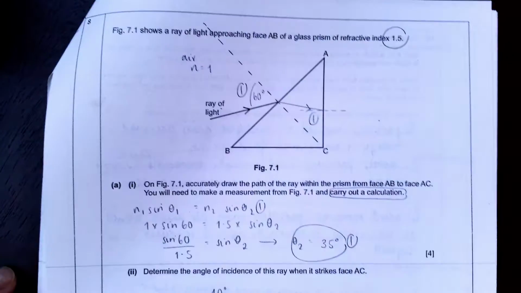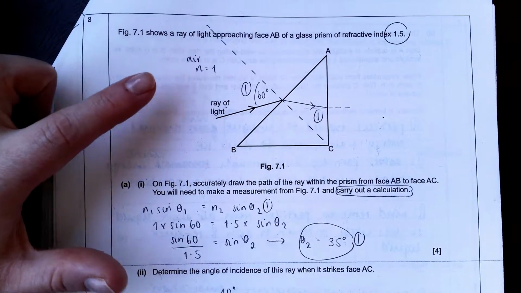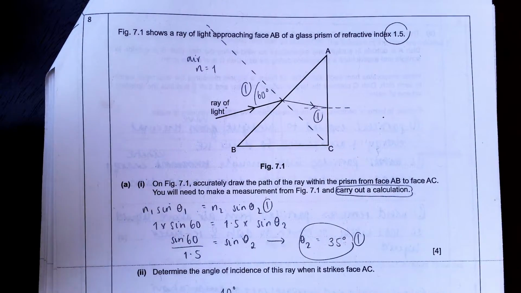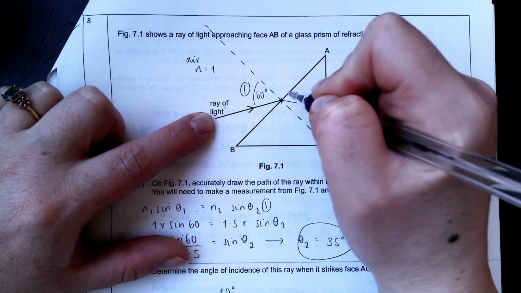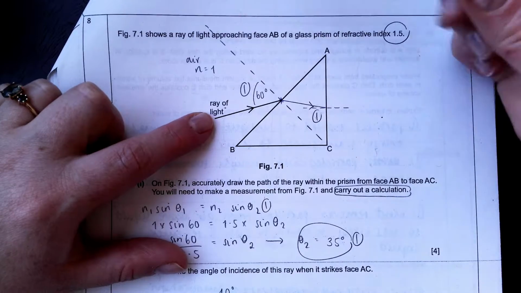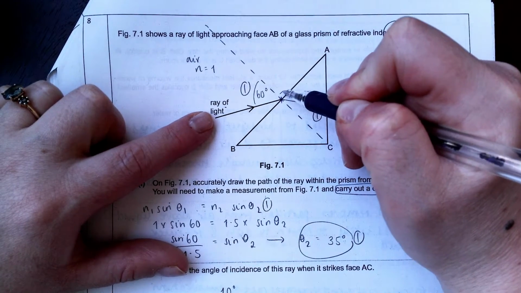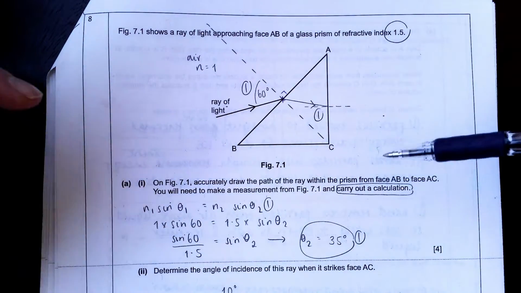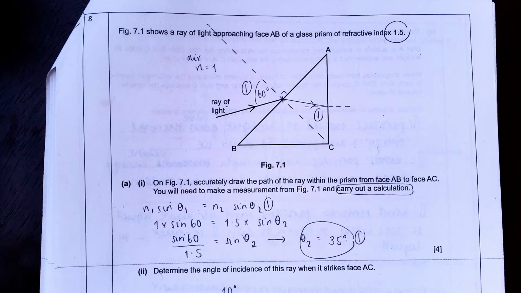Okay, question 8. Figure 7.1 shows a ray of light approaching face AB of a glass prism of refractive index 1.5. So we know that the light has started in air, where n is 1. When you see the ray of light reaching the face AB at this point, step 1 is to always draw a normal line at that point. So you get your protractor, you measure 90 degrees and you draw your normal line. You need to do that to be able to find the angle of incidence for the ray of light.